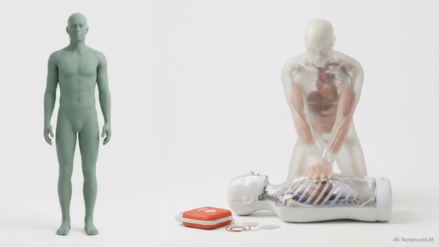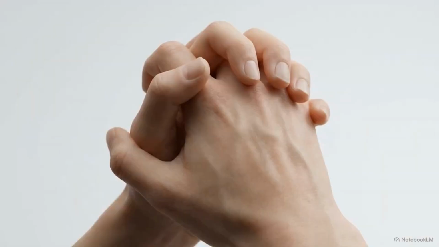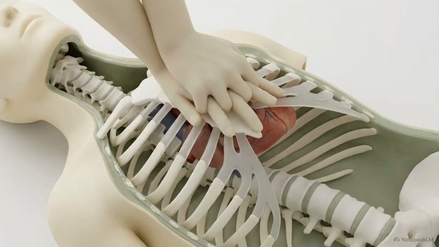Hesitation kills exponentially more people than imperfect technique. We need a method that removes the psychological friction. That method is hands-only CPR. It eliminates the rescue breaths entirely, relying exclusively on continuous deep chest compressions.